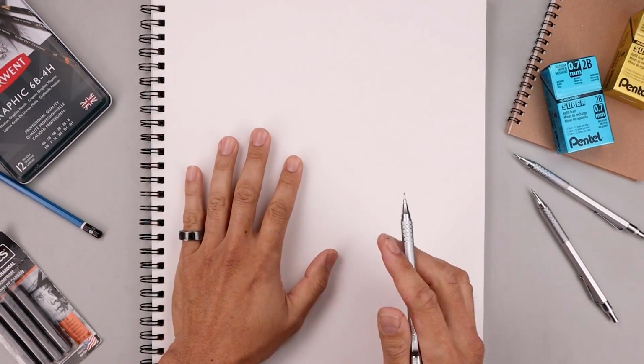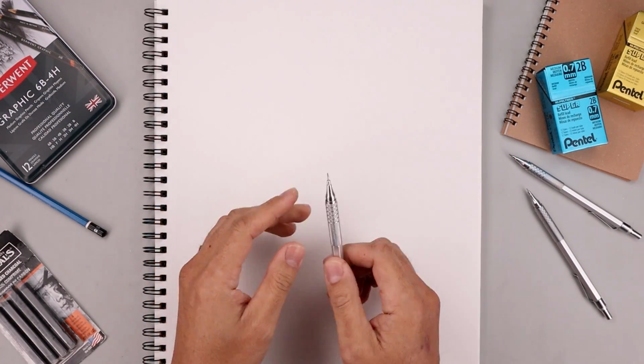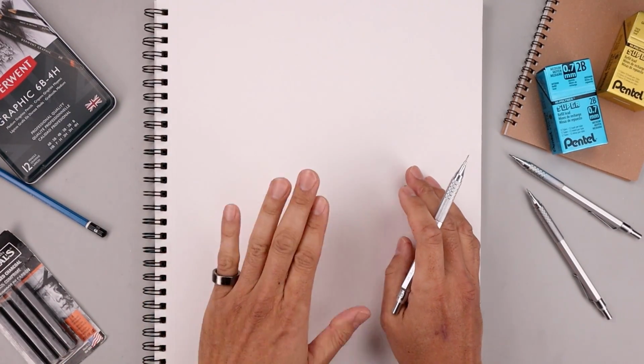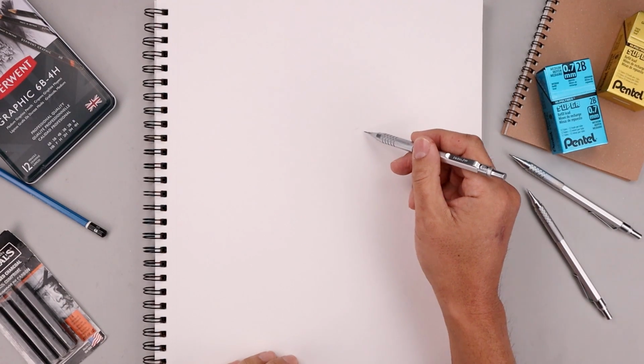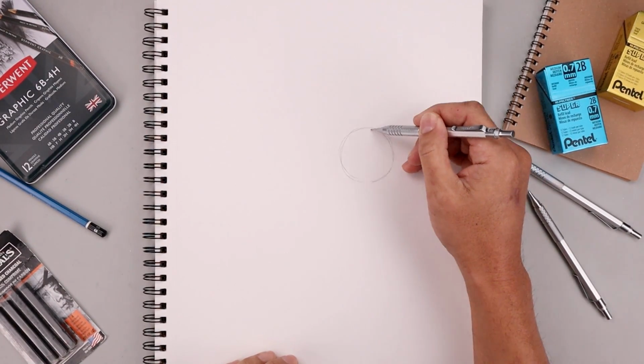For this lesson we'll need our sketch pad and a pencil. I'm going to start off with this 0.7mm mechanical pencil with a 2B graphite stick, but you're welcome to use whatever you'd like. Now I want to begin by capturing the shape and pose of our dragon. Let's start on the top right side of our page and sketch out a circle. Starting at the very top, we're just going to loosely work our way around. And the circle doesn't have to be perfect, we're just using this as a guide.